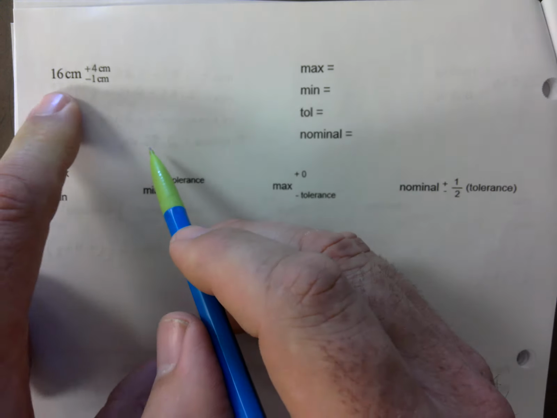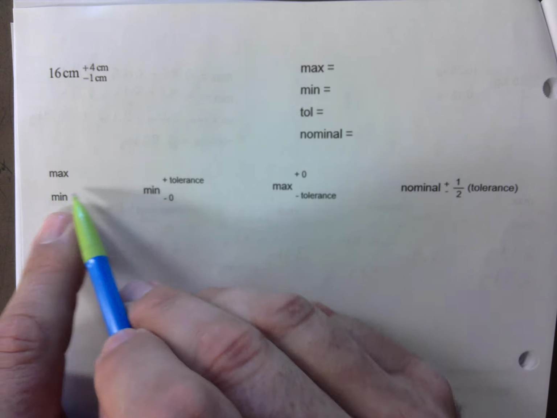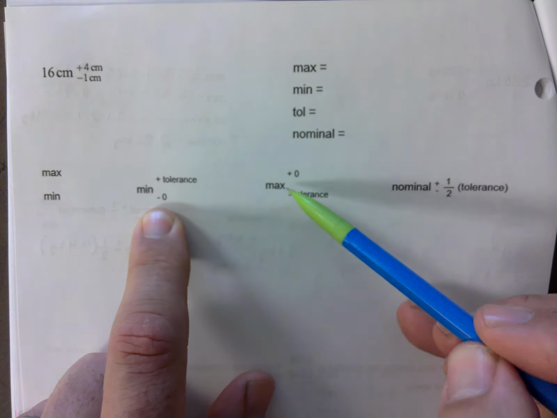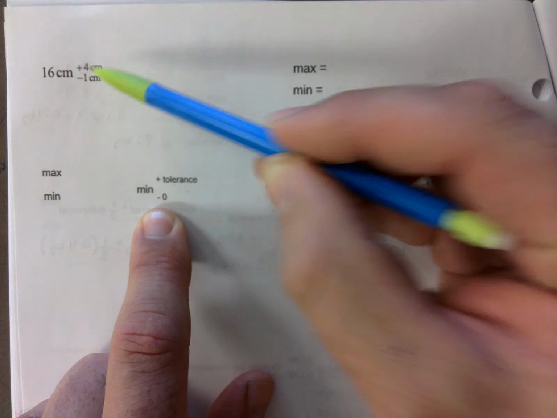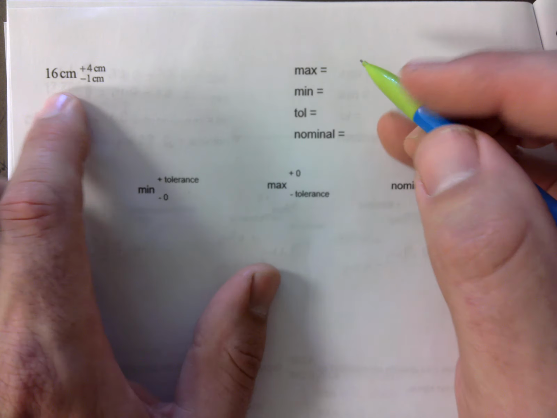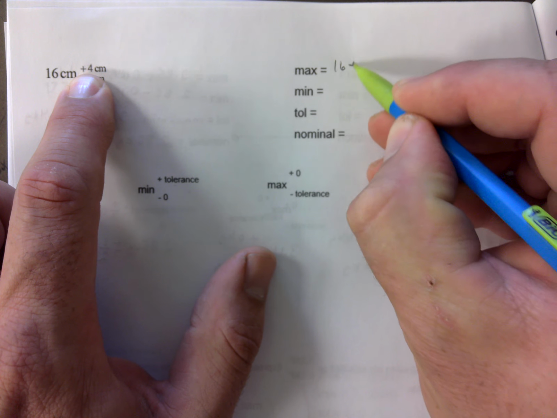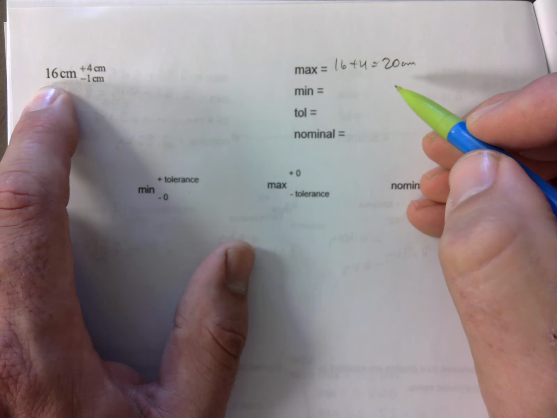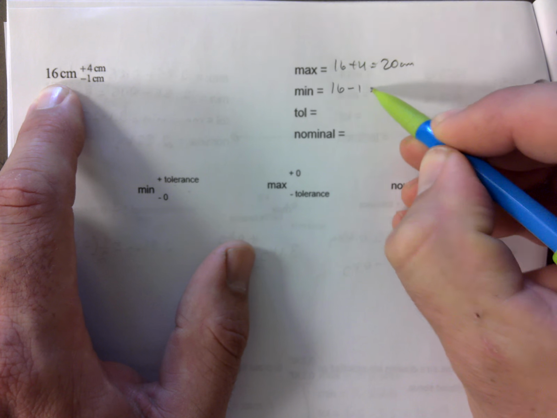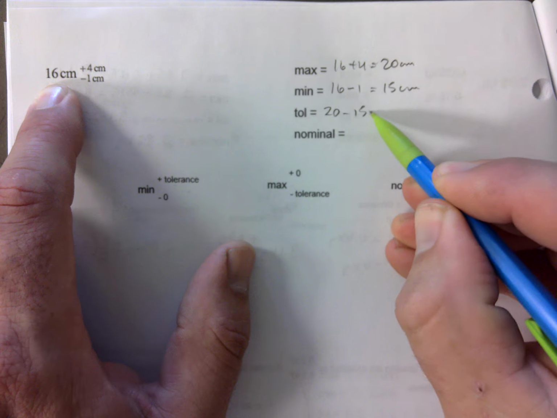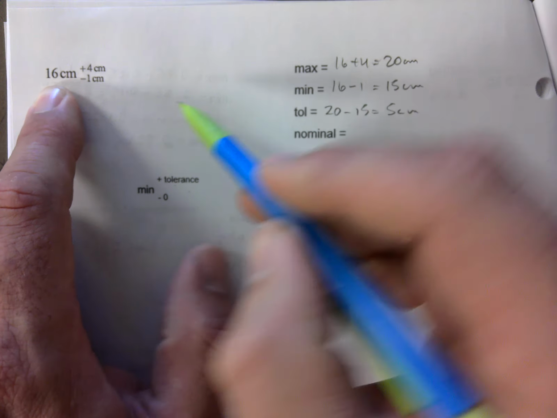So here we go. Given this, it actually doesn't fit any of these. It sort of looks like one of these 2, but it doesn't have a 0. So we just have to go by what we see here. So the max is 16 plus 4. That's 20 centimeters. Minimum is 16 minus 1, so that's 15 centimeters. Tolerance is just 20 minus 15, so there's a 5 centimeter tolerance, right?